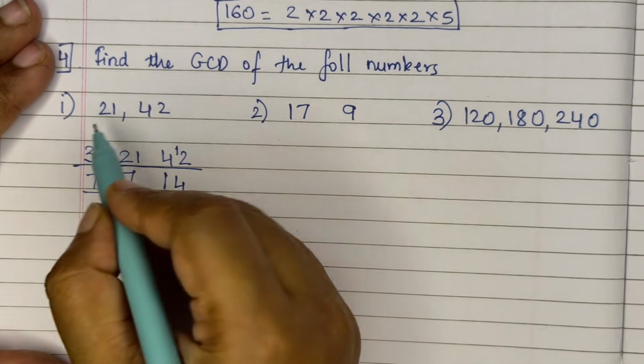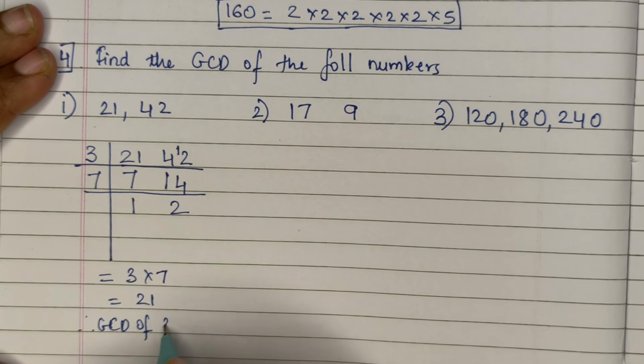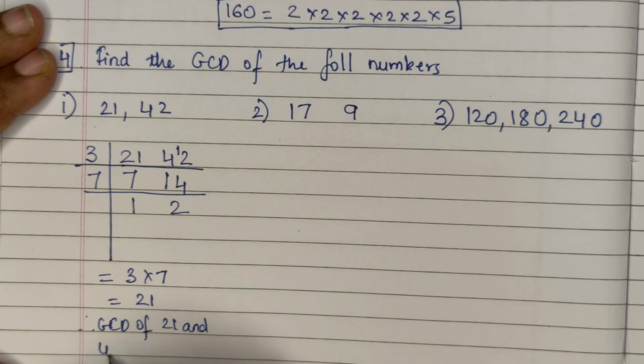21. So therefore find the GCD of, you can also write here, therefore GCD of 21 and 42 is 21. Understood?